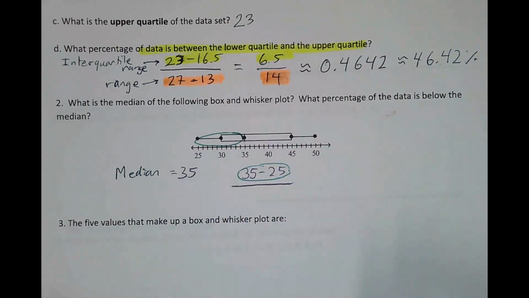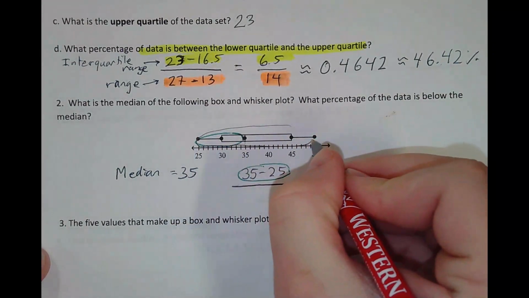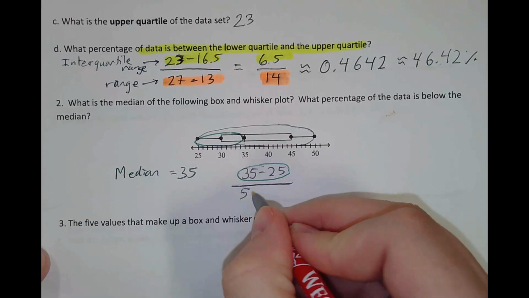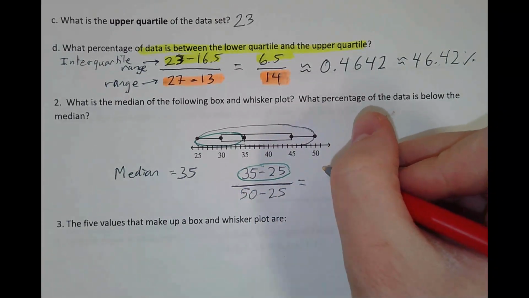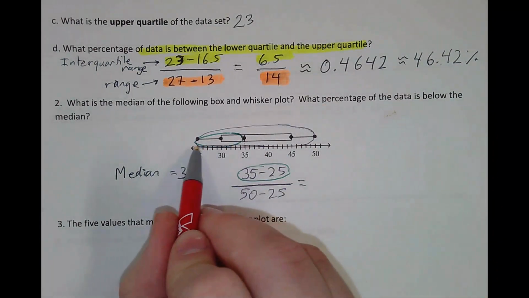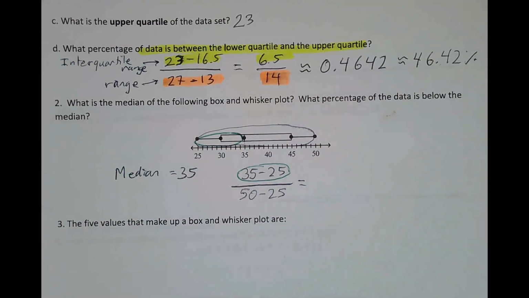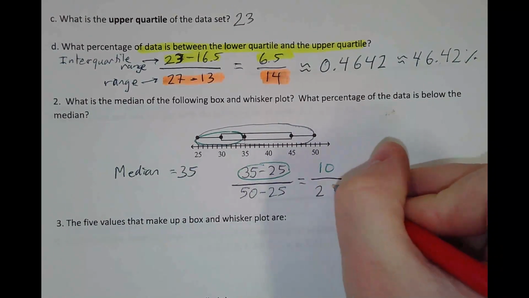And out of the entire range, that's going to be 50 minus 25. So that gives us 35 minus 25. That would be 10. This is 10 wide. And 50 minus 25. The answer is 25.